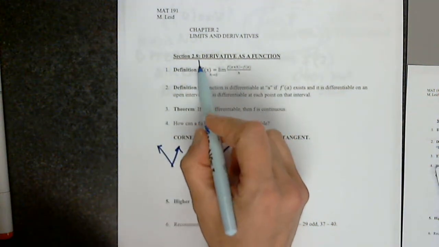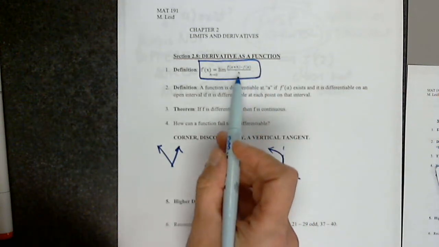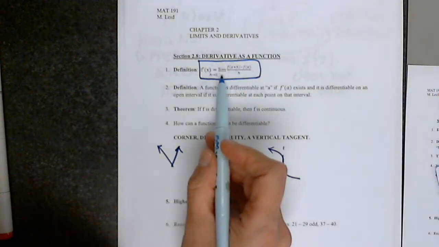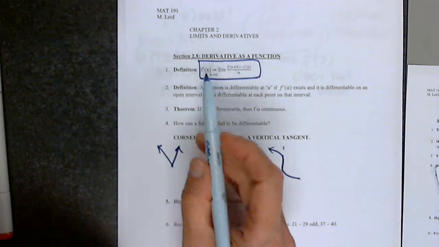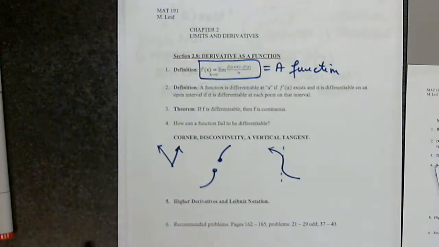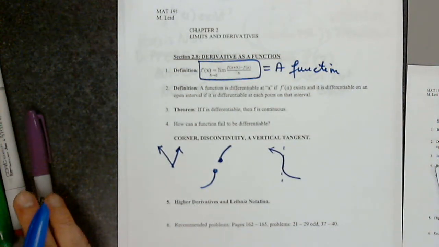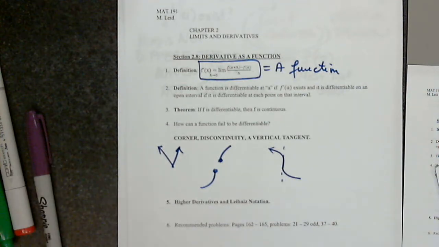This is the definition. This is the exact difference quotient, and the limit of it will be the function. So this is a function now. And the function will give us the slope of the tangent line to the graph of f at any point.